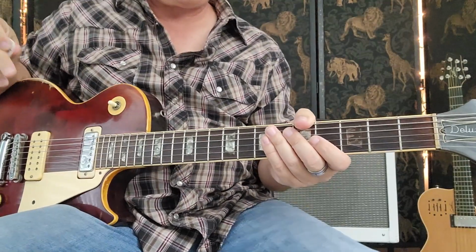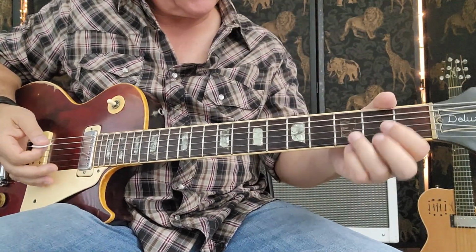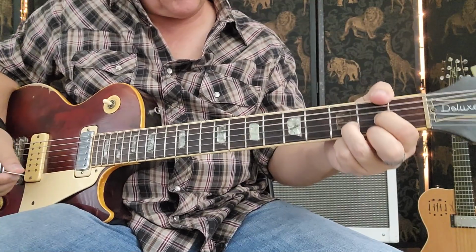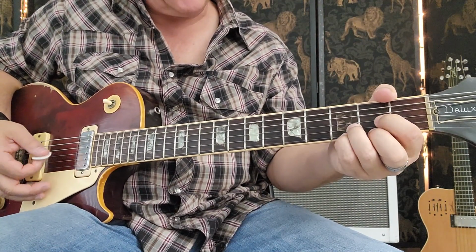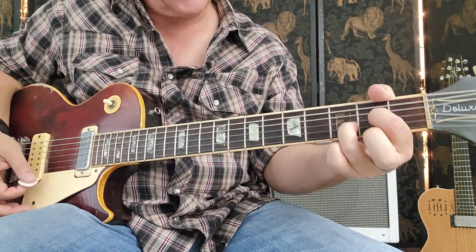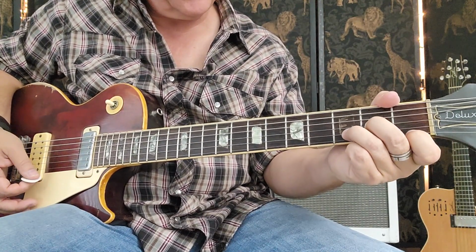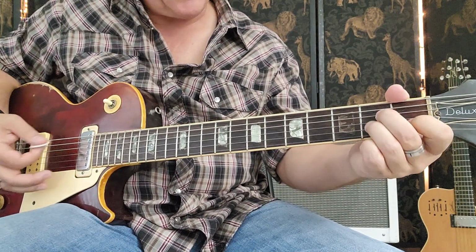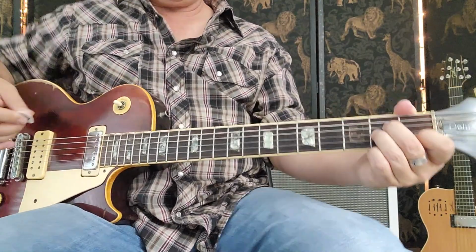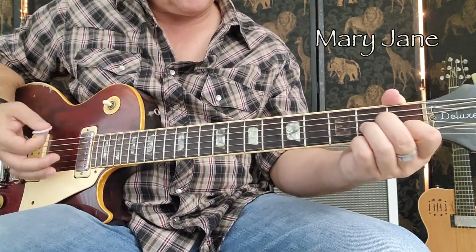I want to touch on one more thing before the end of this lesson, and that's we were doing your D major in the last lesson. Then you had your sus 4, your sus 2, your minor, and then your 7th. I also touched on in the rhythm, the actual opening.